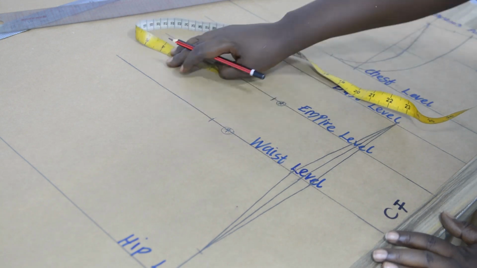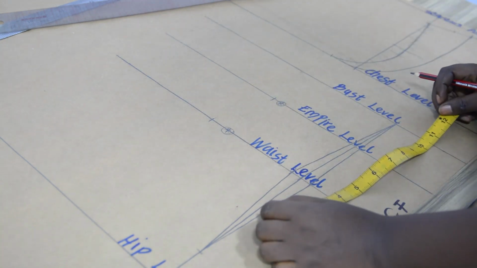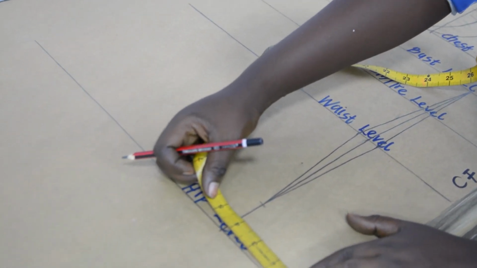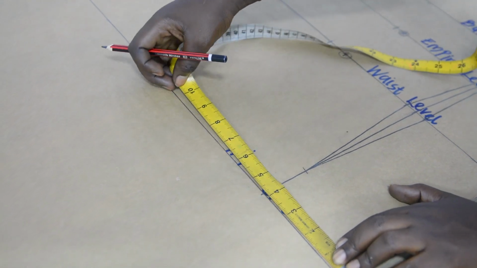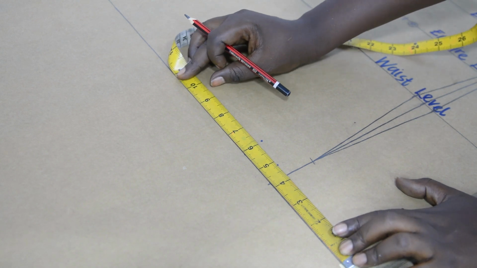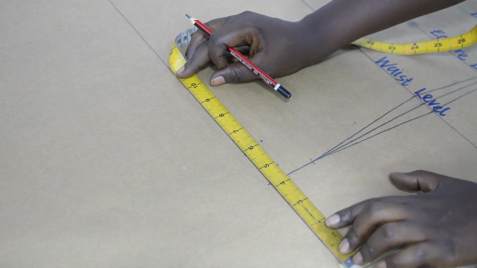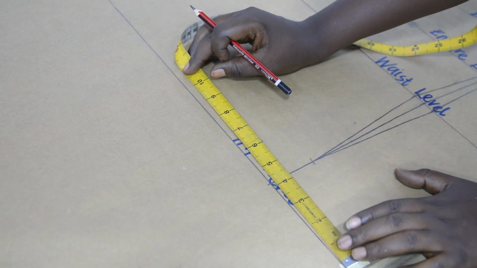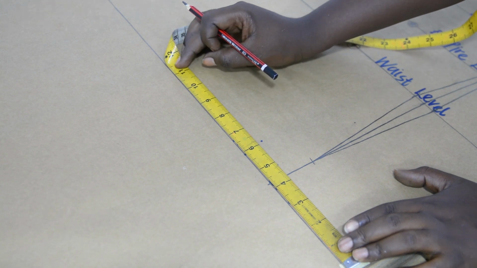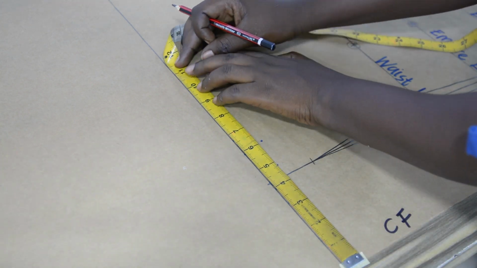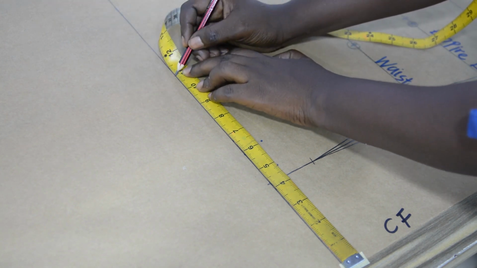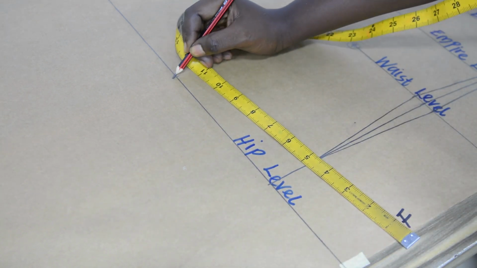Then on the hip level, I will insert quarter of the hip circumference measurement. I'm working with 43.5 inches. Divided by 4, I have 10.875. So I will insert exactly 10.875 on the hip level. No dart allowance and no ease allowance because there is no dart intake on the hip level. 10.875. After 10.5 is 10.75, then 10.875. That is why you need to learn how to read your measuring tape properly.